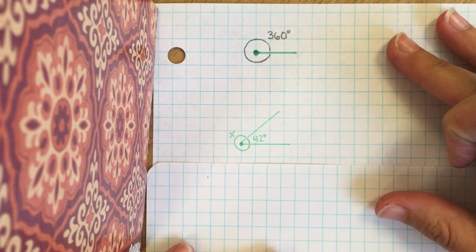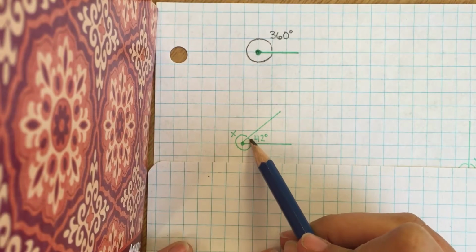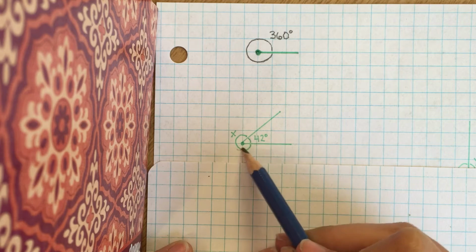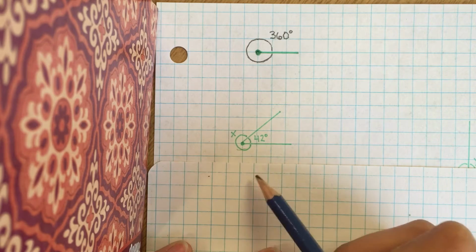For example, in this first question, we can see that part of this angle of the full turn is 42 degrees, and then the rest of the angle, what we would call the reflex or outside of the angle, is a mystery.